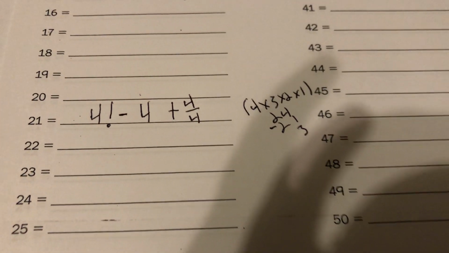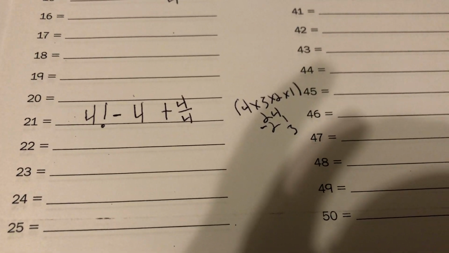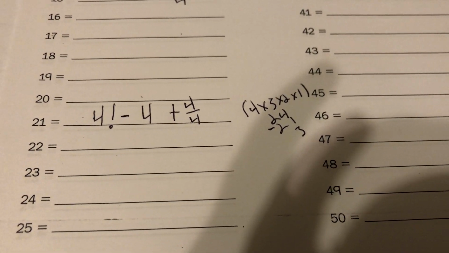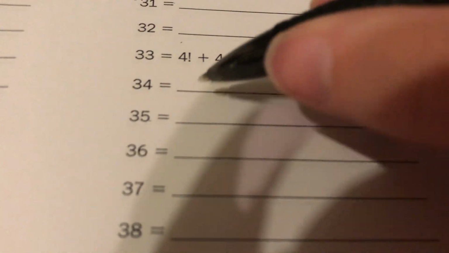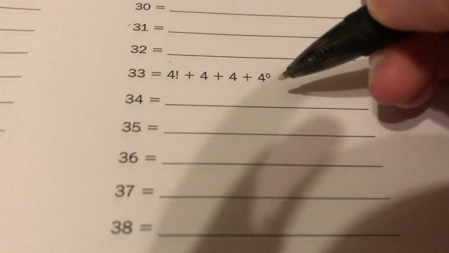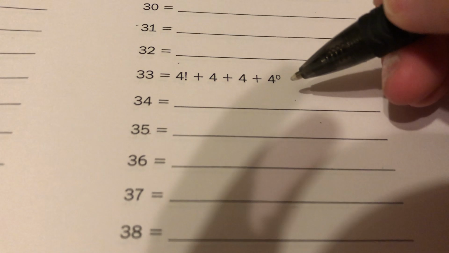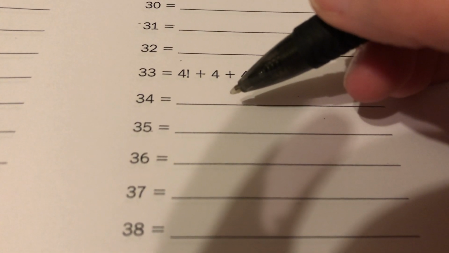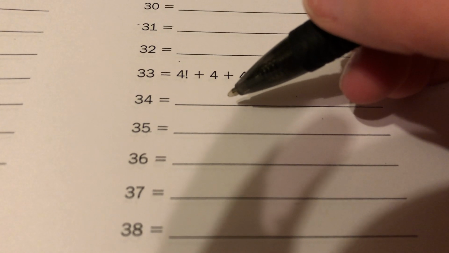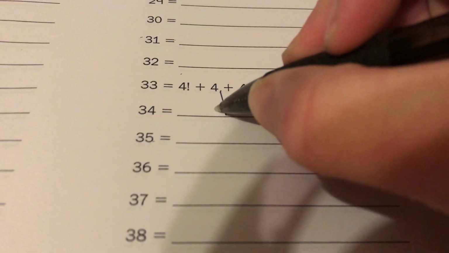Let's do another one where maybe I could use a square root. I'm going to look over here, and one that I think would be a good one to do is 34. So for number 34, which is right under a nice example here, I'm going to think, okay, I want to do 4 times 4.